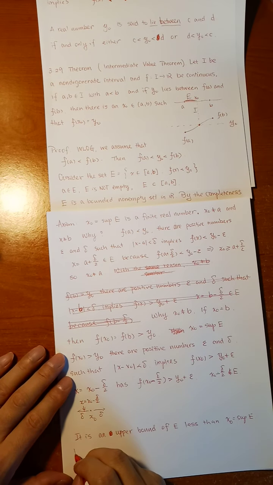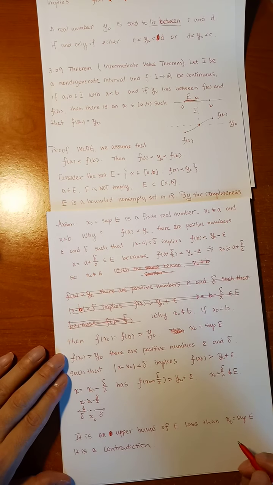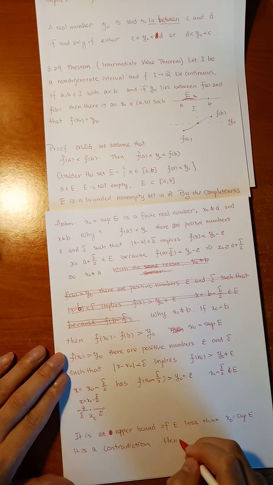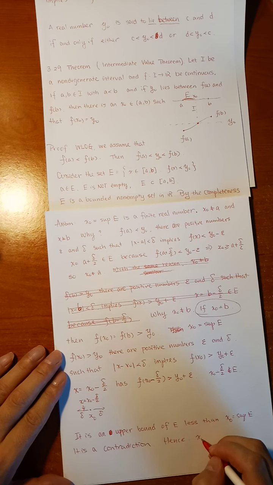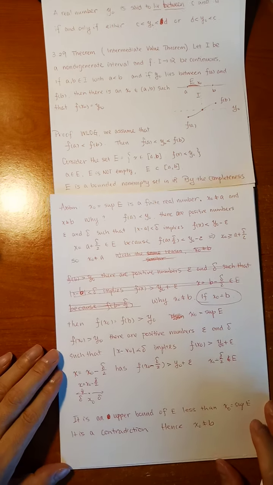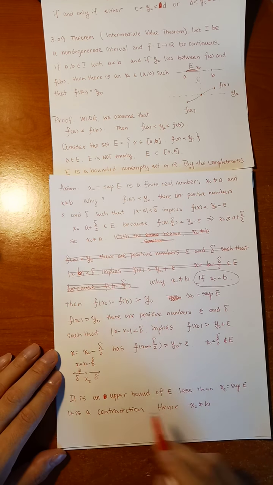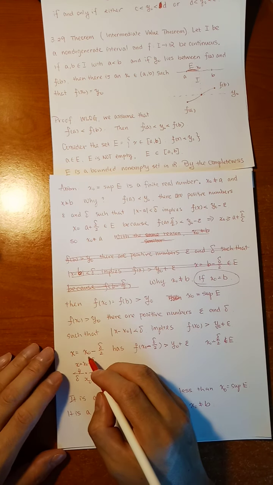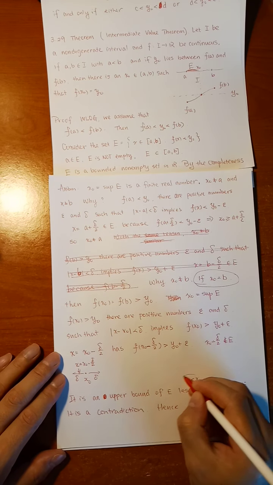It's a contradiction. Hence, the contradiction comes from your assumption. The supremum is the smallest upper bound. This x is strictly less than x0.